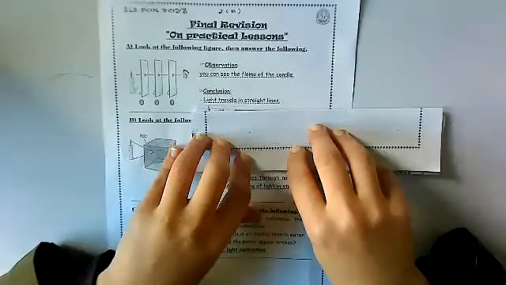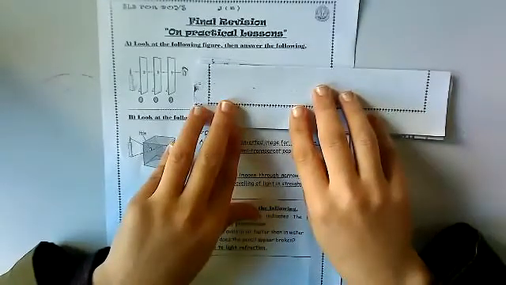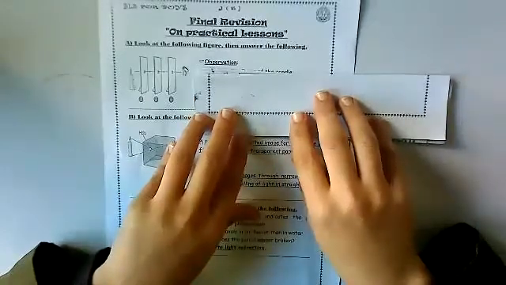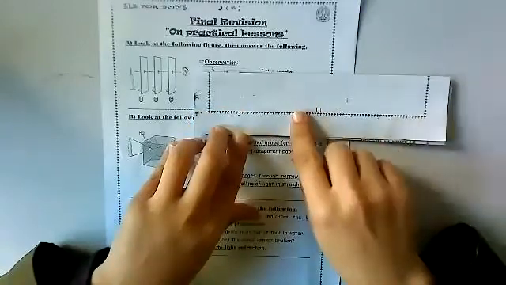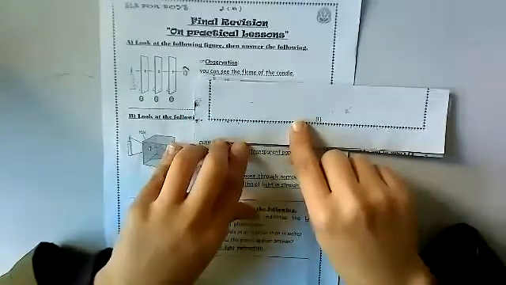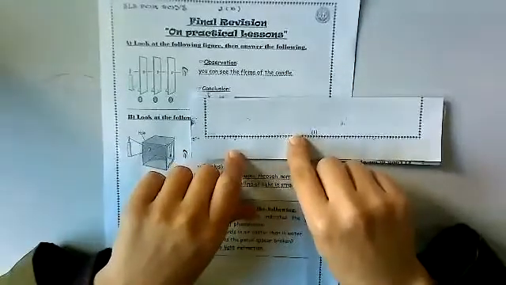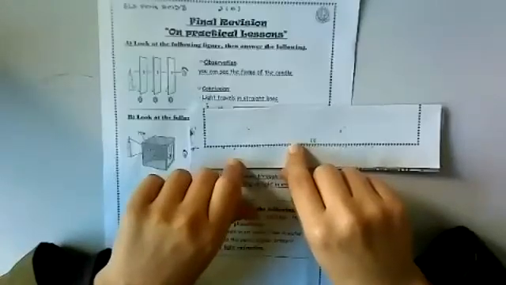Again, look at the following figure, then answer the following. When I ask you the observation, you're going to write, you can see the flame of the candle. And when I ask you the conclusion of this experiment, you're going to write light travels in a straight line.